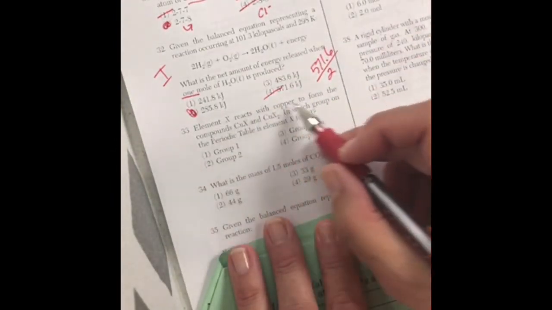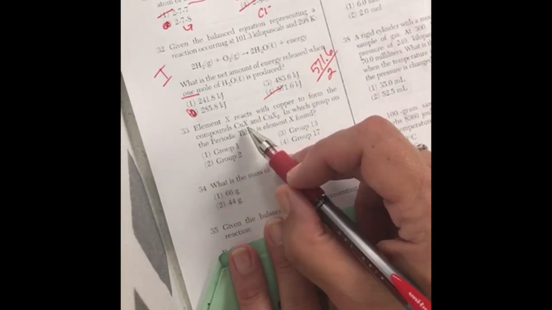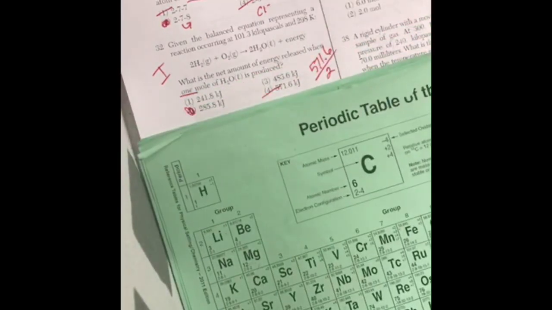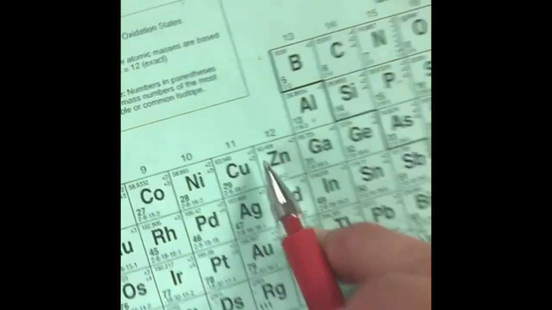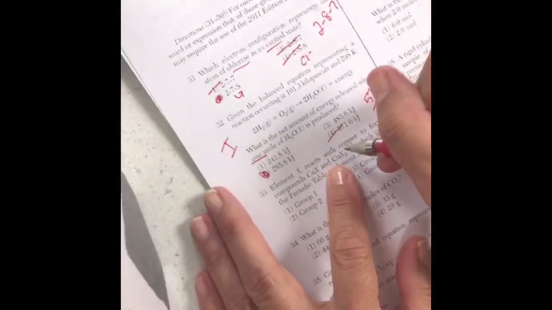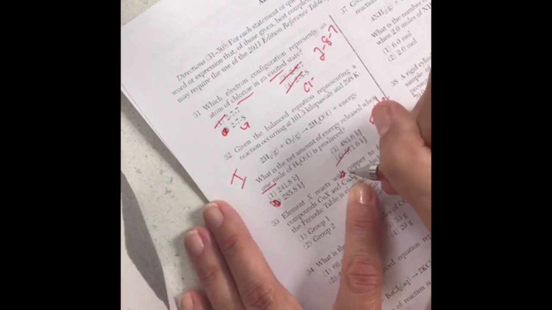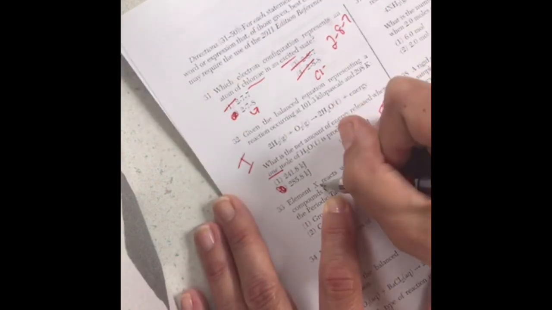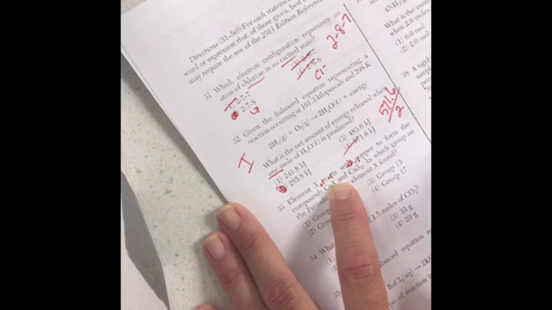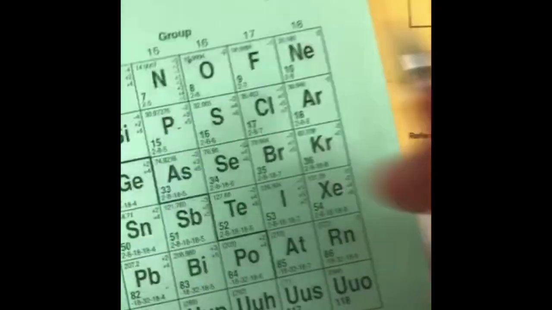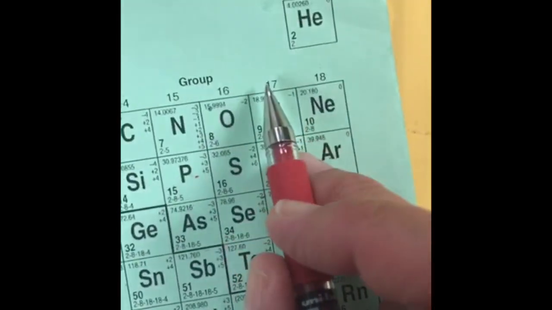All right, an element X reacts with copper to form the compounds CuX and CuX2. Which group on the periodic table is element X found? So first we go over here to copper and make sure we know the oxidation states. So Cu can be a +1 or it can be a +2. So if it is a +2, the 2 comes down here, which means the X is a -1. And over here, if it's a +1 and this is a -1, you just get the X like that. So I want to make sure my X is a -1. So what I do is I go look on the periodic table and I look for where the -1s are. And they are in group 17.